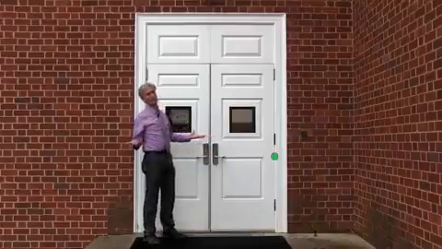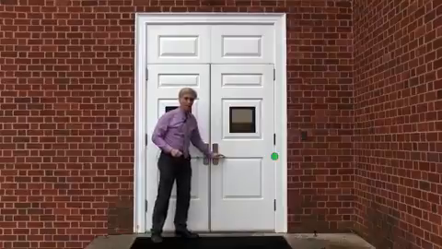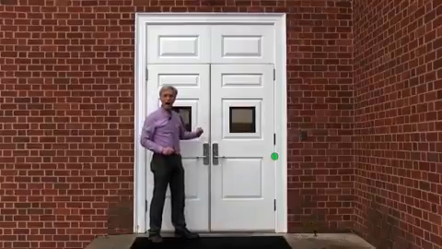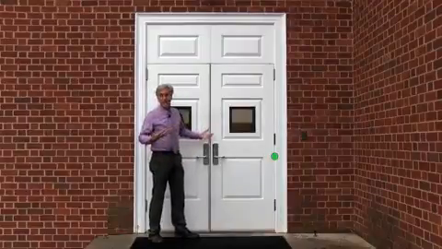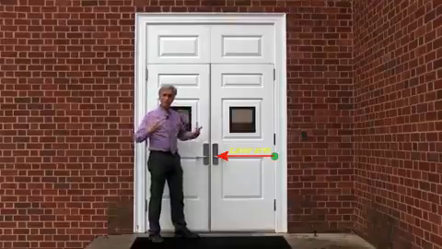You can only take so much frustration. So now I'm going to exert a force out here on the door handle, not toward or away from the center of rotation, but at right angles to a special line. It's actually a vector. It's called the lever arm, and this is what the lever arm is.